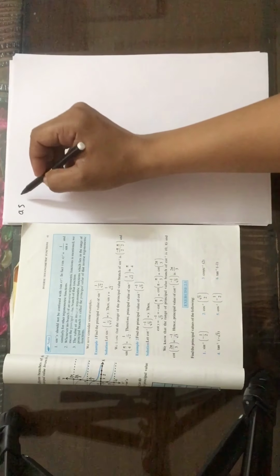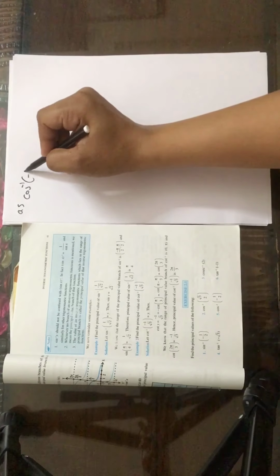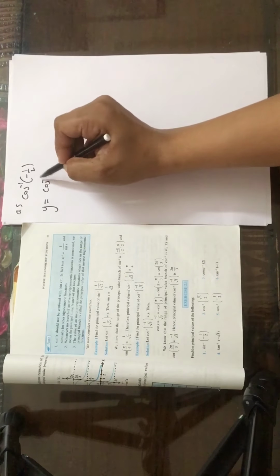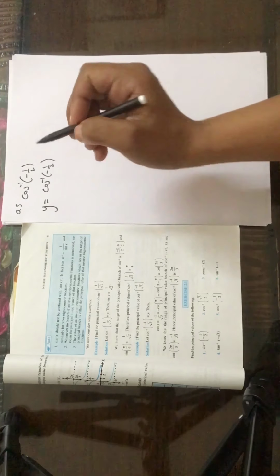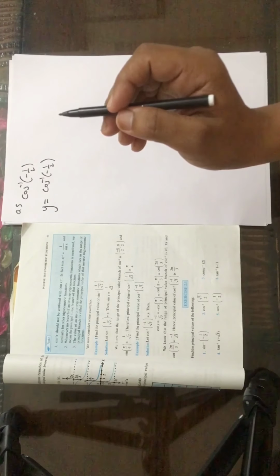Let us move on. Question 5. Cos inverse of negative half. We will write it as y equals cos inverse of negative half. Now, this is cos. So, for cos, you have to remember the conversion.